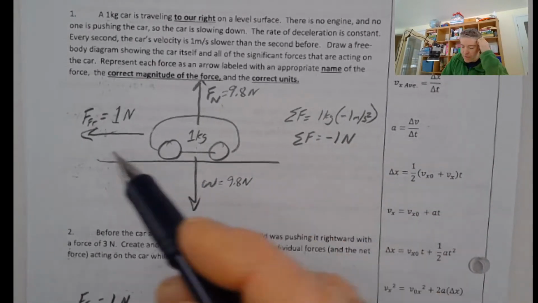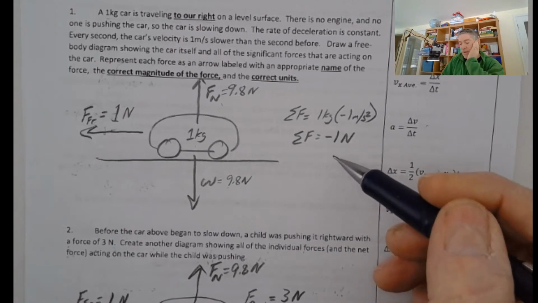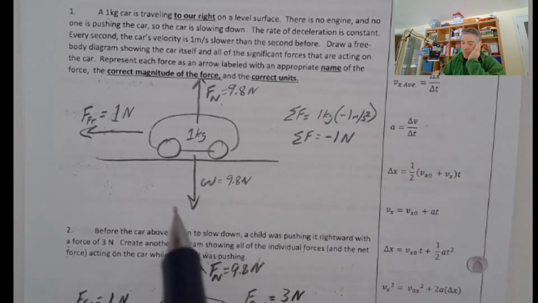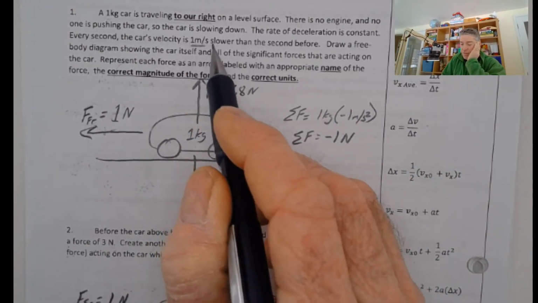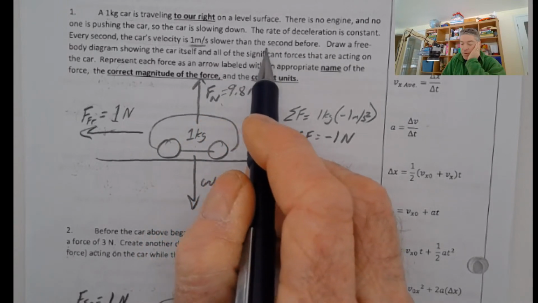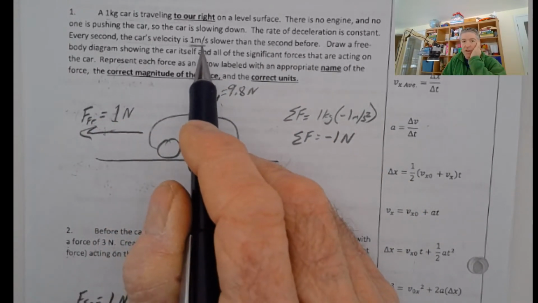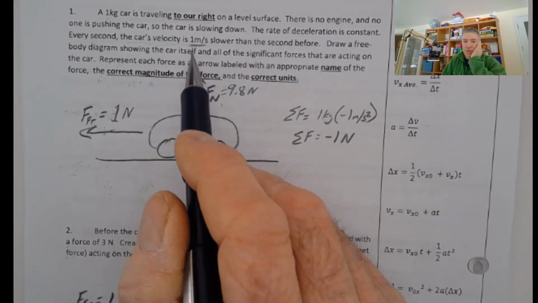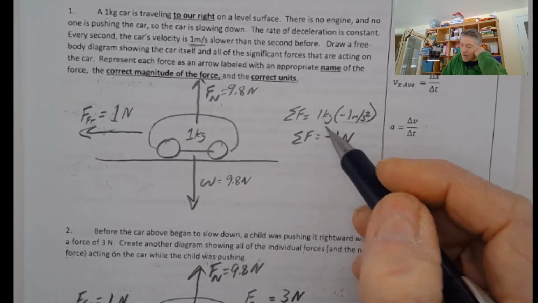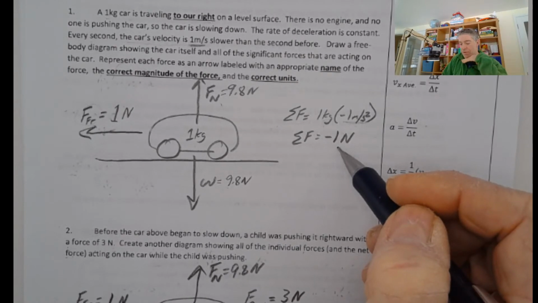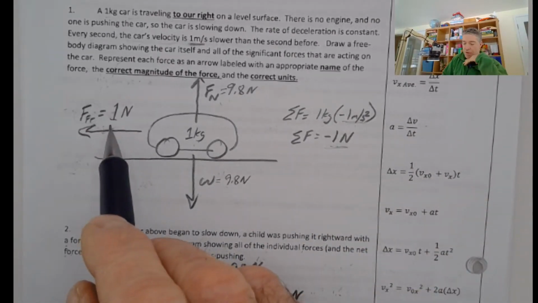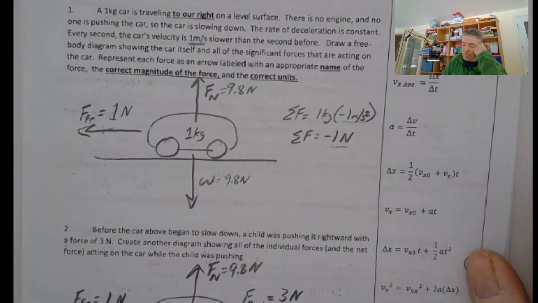Now, to figure out what this force is and what the net force is, I've got to use Newton's second law. So mass times acceleration. The acceleration is given in sort of a passive kind of way. The car's velocity is 1 meter per second slower than the second before, every second. So that means it's slowing down by 1 meter per second per second. So the acceleration is negative 1 meter per second squared. So mass times acceleration gives us negative 1 Newton for the net force. Now these two forces cancel out, so all of that net force must be contributed by this force of friction. So now I have all my forces.